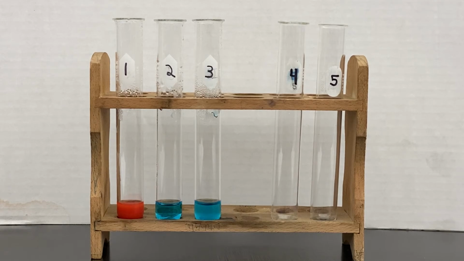So as you guys can see, after 2 minutes in the hot water bath, we have a color change in test tube 1 only. The Benedict solution that was originally a bluish color has turned a reddish orange color, a very vibrant color in that first test tube. Okay, so I'm going to go ahead and clean these test tubes out.